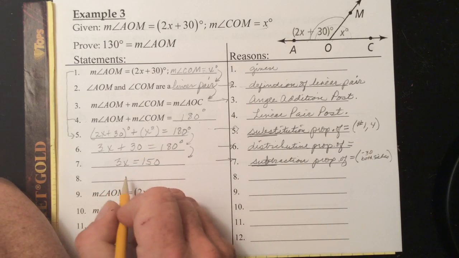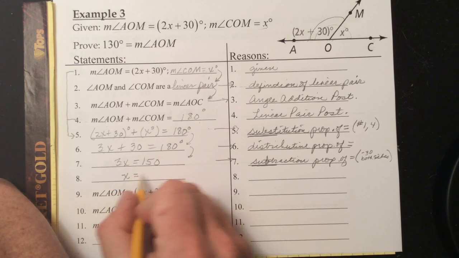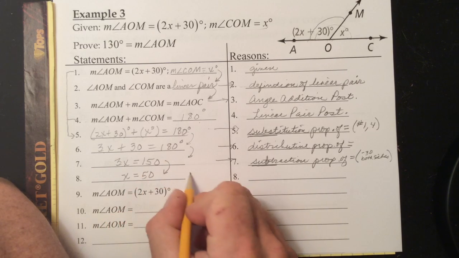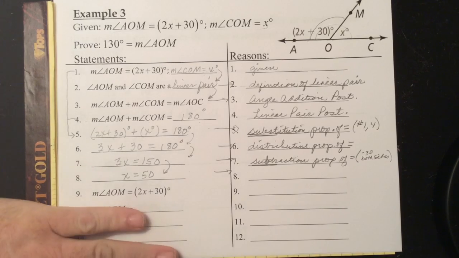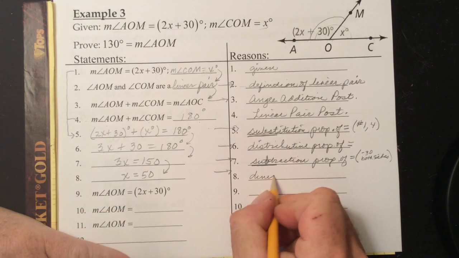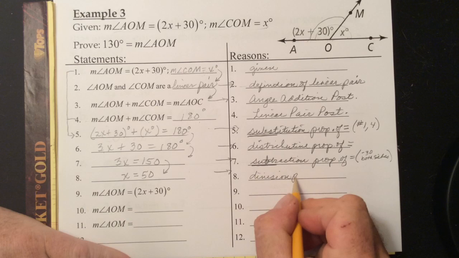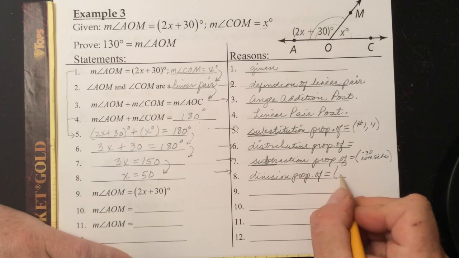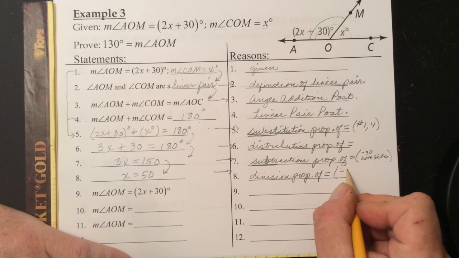And then from this step, we have x equals 50? How did we go from this statement to this statement? We used the division property of equality. We divided both sides by 3.